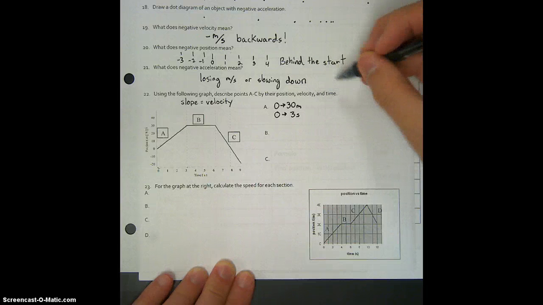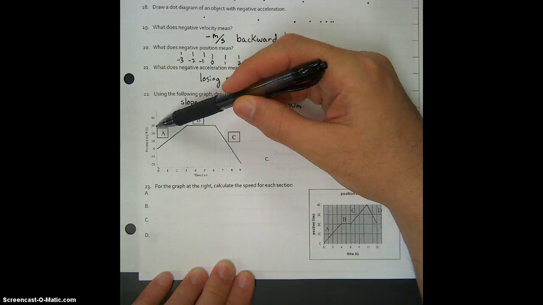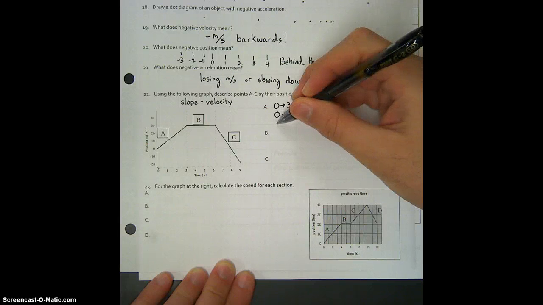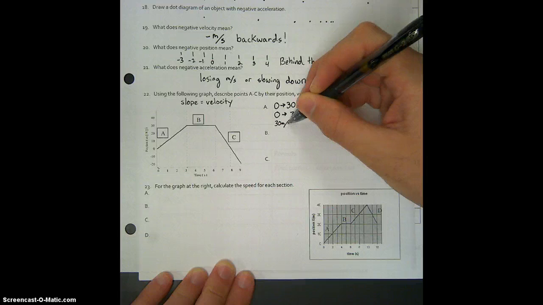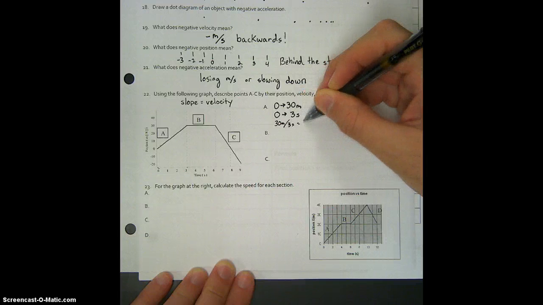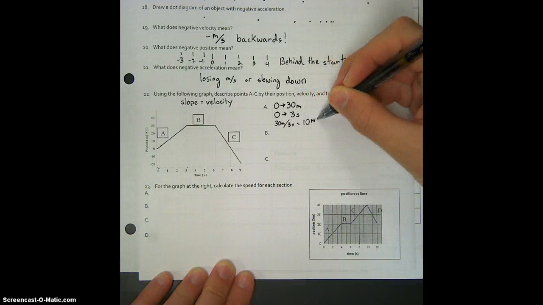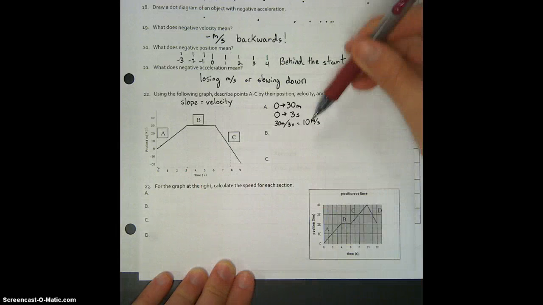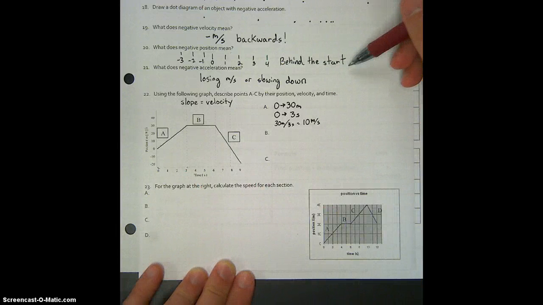And then to find velocity, I find the slope, which is my rise of 30 over my run of 3. So velocity, the entire time, is 30 meters per 3 seconds, or 10 meters per second. Distance changes and time changes, but because my line never changes slope during part A, I never change my velocity there. Do the same things for part B.